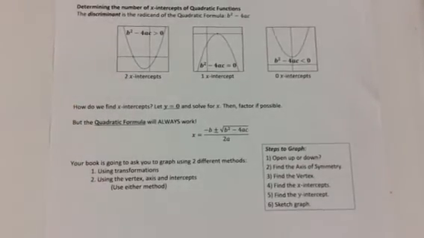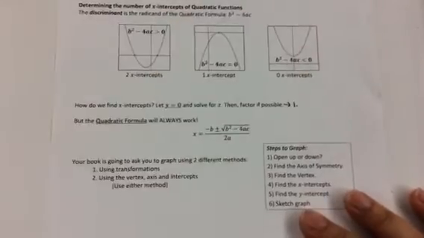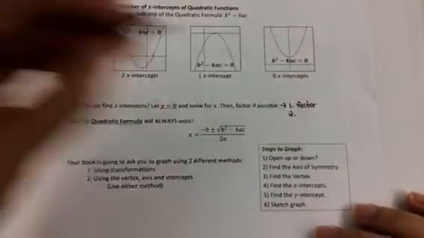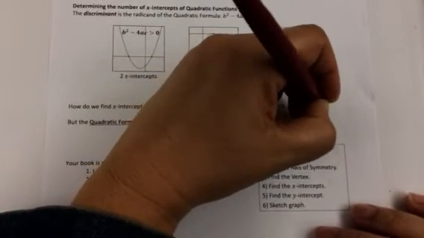So what we want to do is, when we're doing this, our first line of defense is to factor, because factoring is 99.9% of the time the easiest method. Then if we can't factor, then we might probably want to complete the square in certain cases.